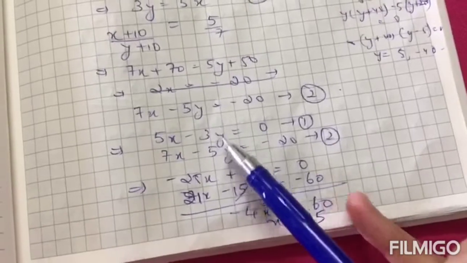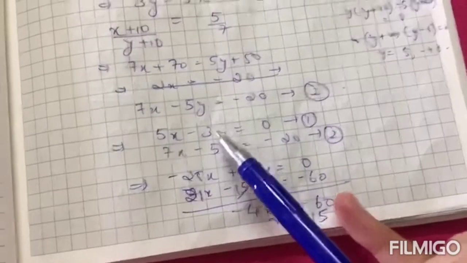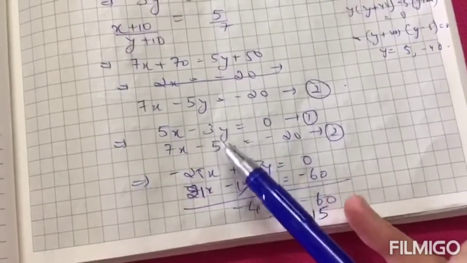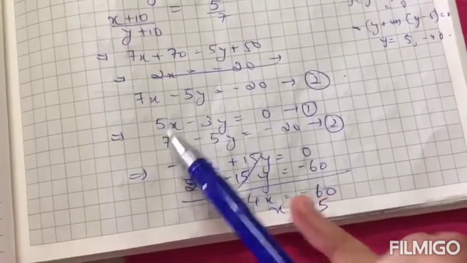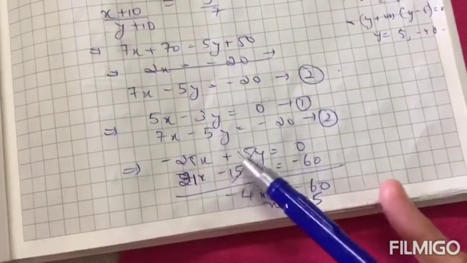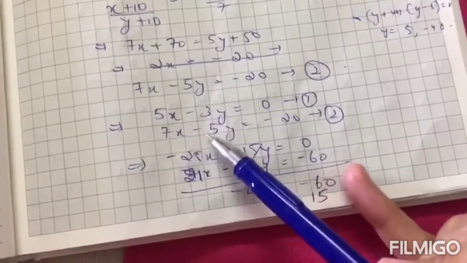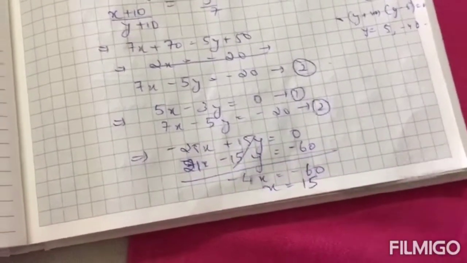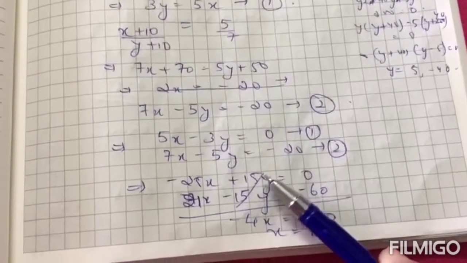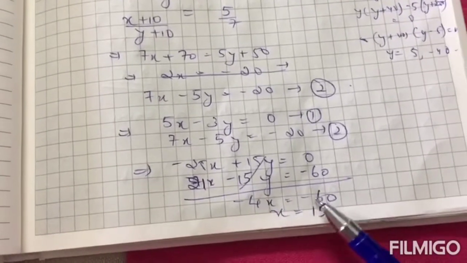Now try to cancel these two terms, right? So we have to have opposite signs. There is nothing common between 3 and 5. The LCM is 3 into 5, which is 15. So let us multiply the first equation by minus 5. So minus 25x plus 15y equals 0. And the bottom equation, let us multiply it by 3 because both have to be 15. So 21x minus 15y equals minus 60. So minus 15y and plus 15y get cancelled out. This becomes minus 4x equals minus 60.